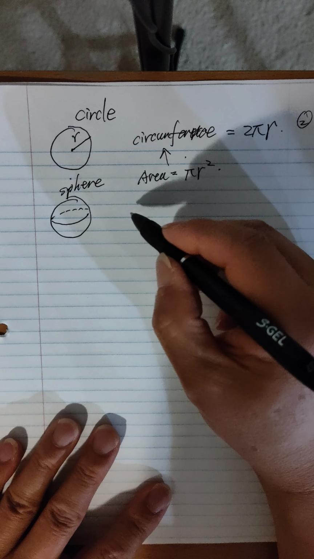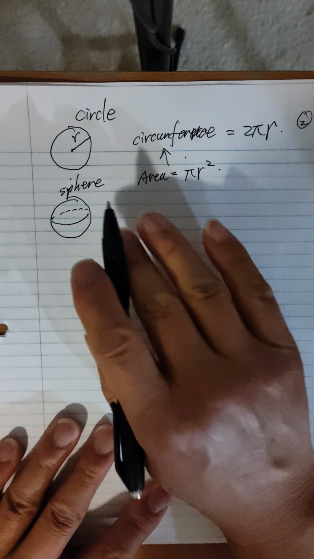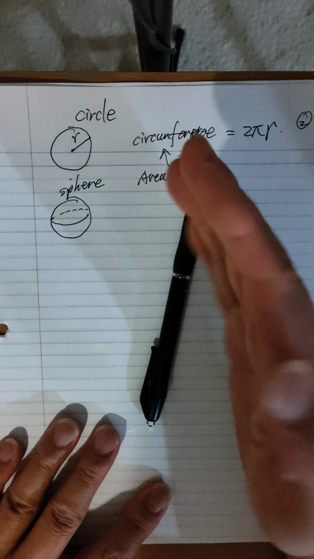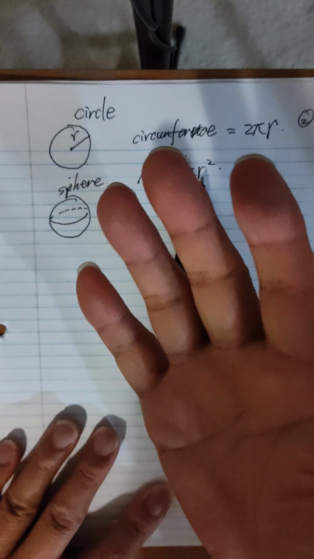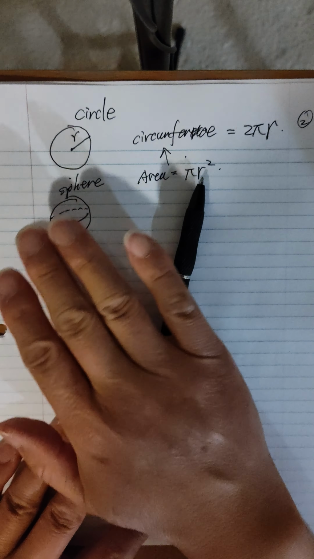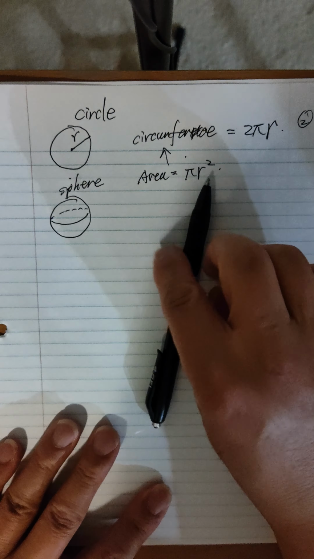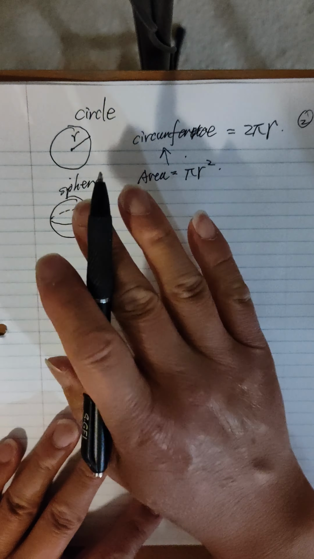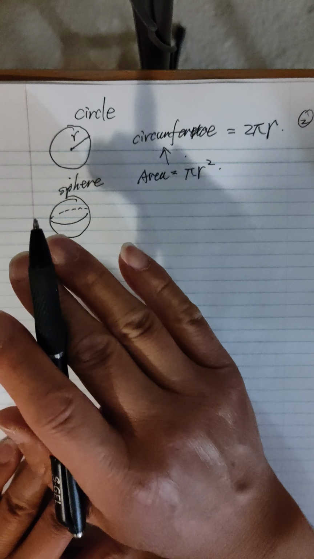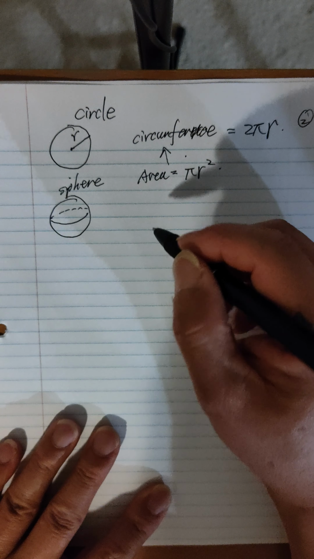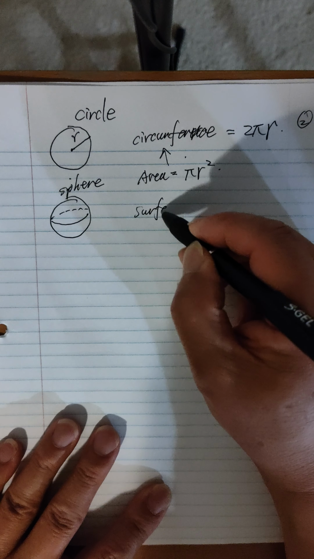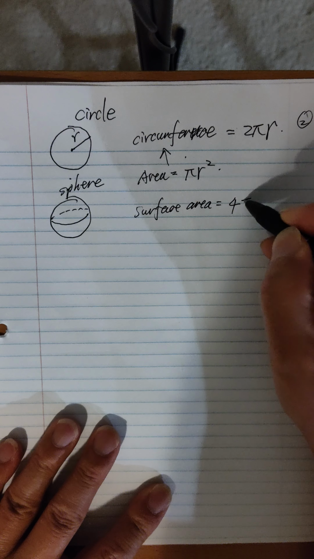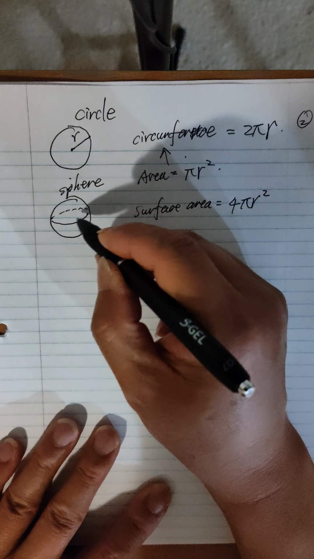For the sphere, we have a new concept called surface area. If you have red paint and you touch the ball, and the whole ball becomes red, that is your surface area. The surface area equals 4 pi r squared.